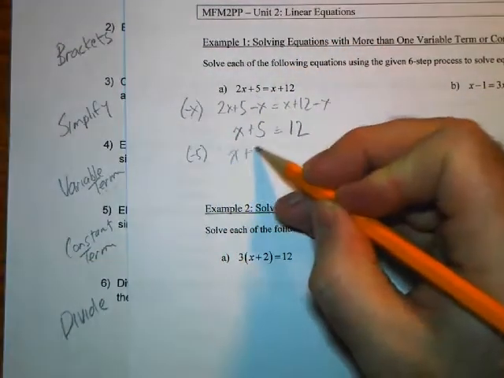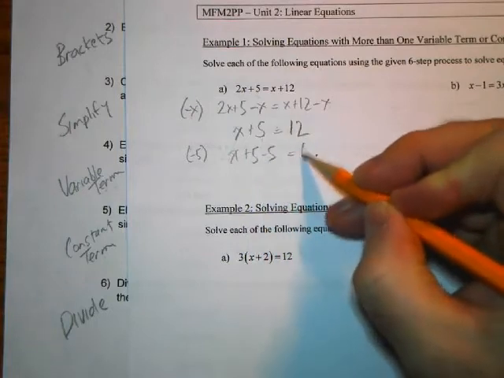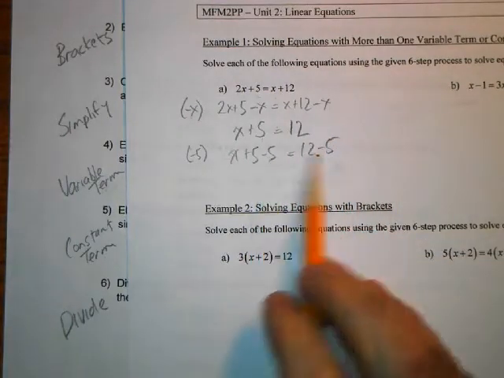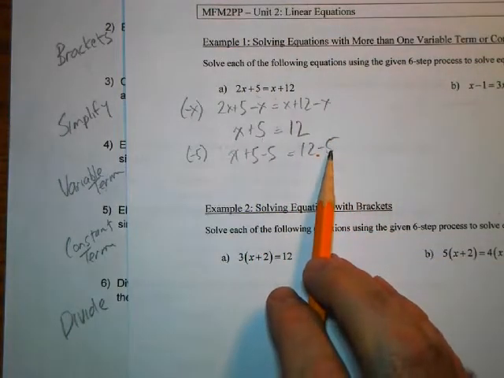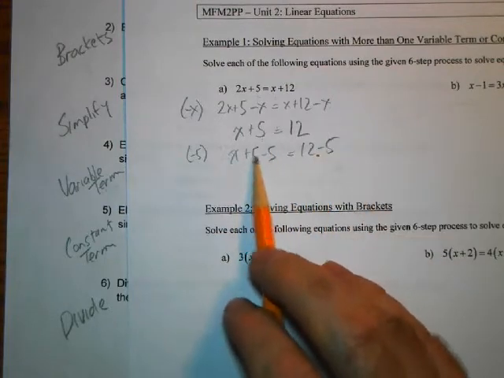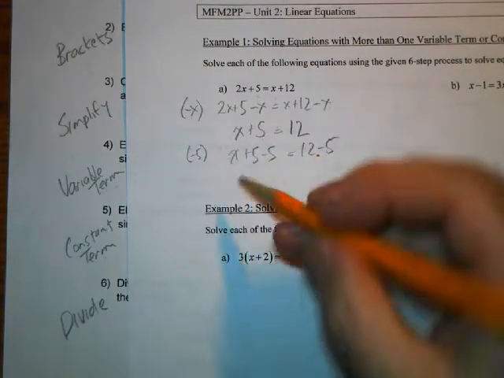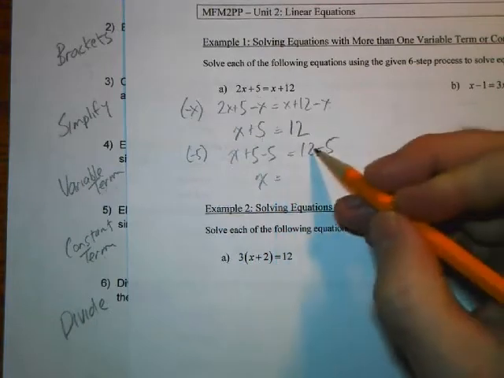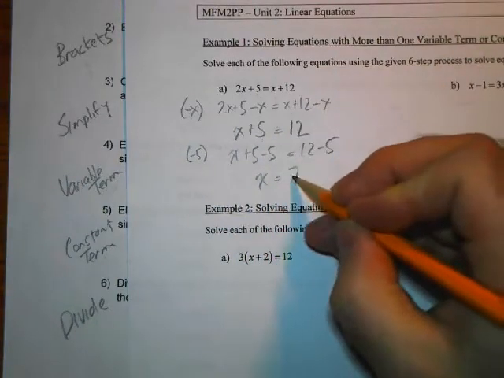X plus 5 minus 5 is equal to 12 minus 5. So I did my minus 5s on both sides. Now when I simplify this, the plus and minus 5 cancel, and 12 minus 5 is 7.